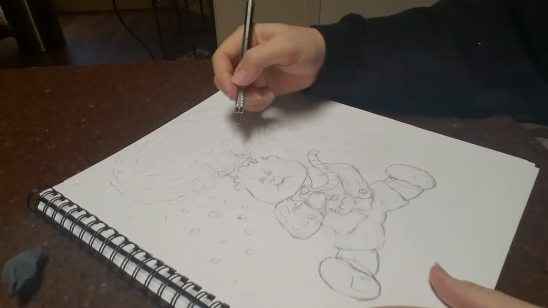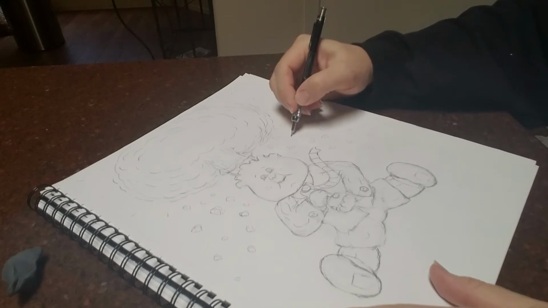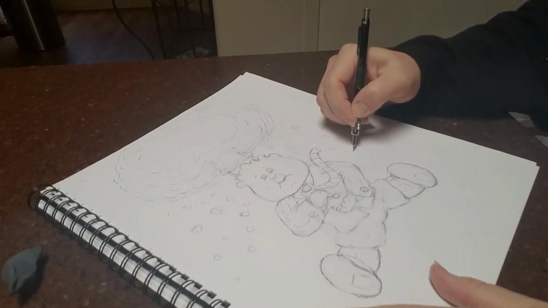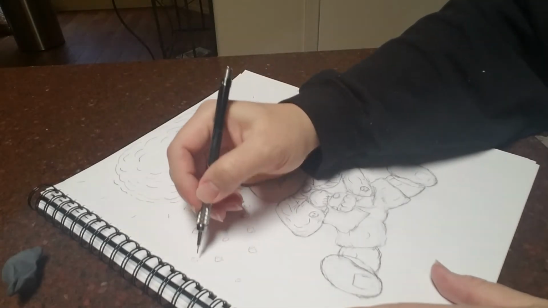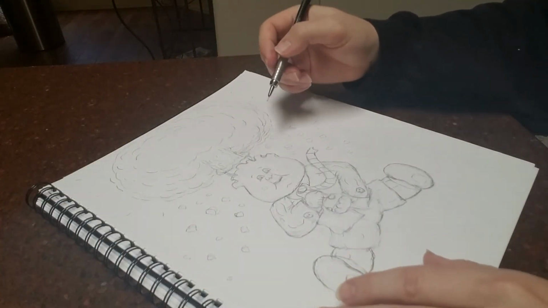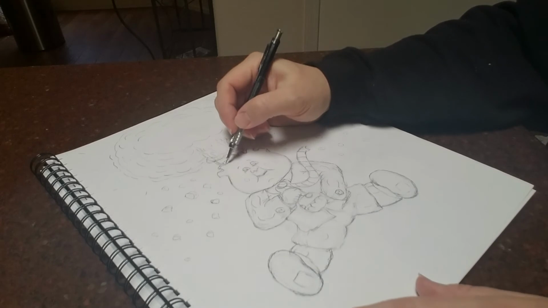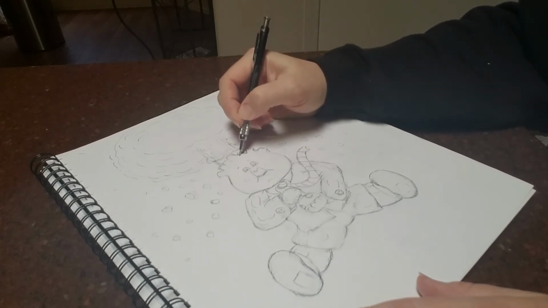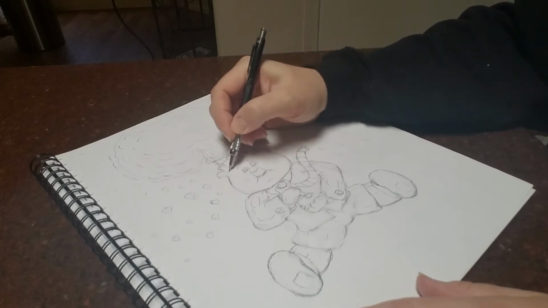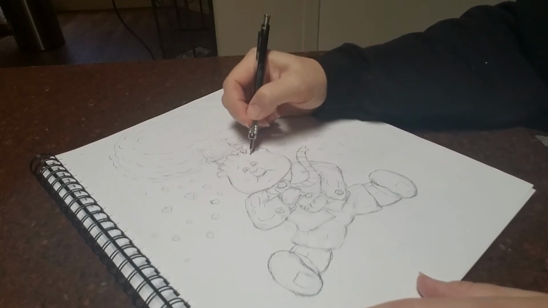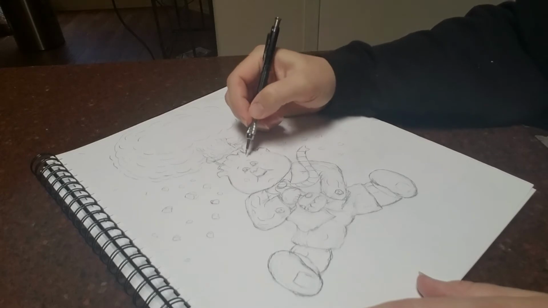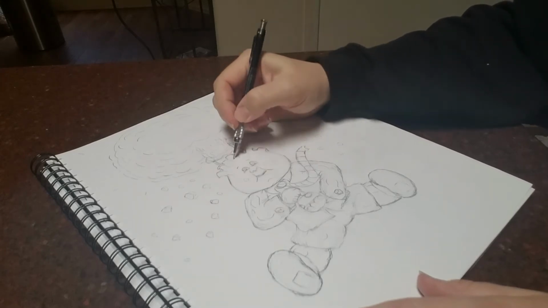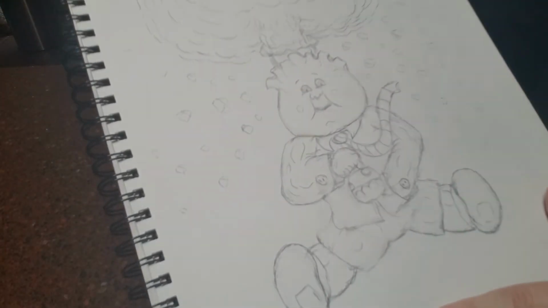Okay. So I'll add in a little bit more bits and pieces flying from the point of explosion here. I'm going to go ahead and draw in some cracks in his head. There we go.